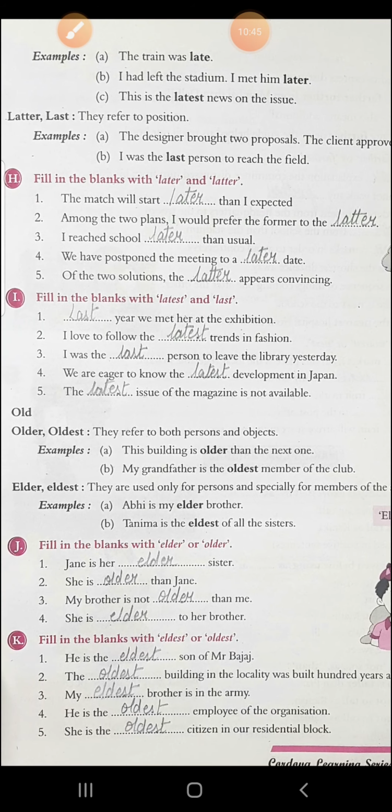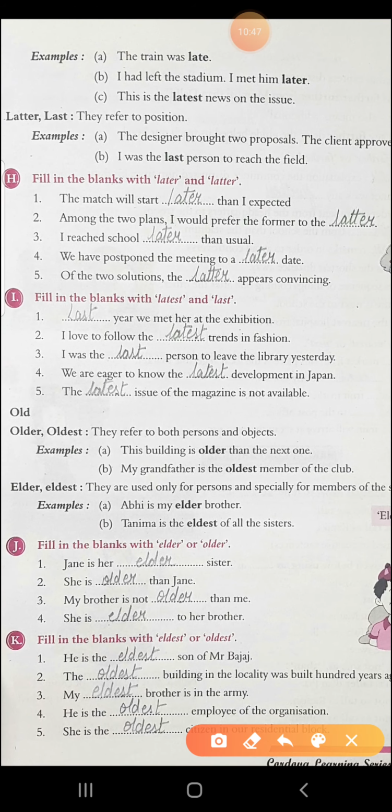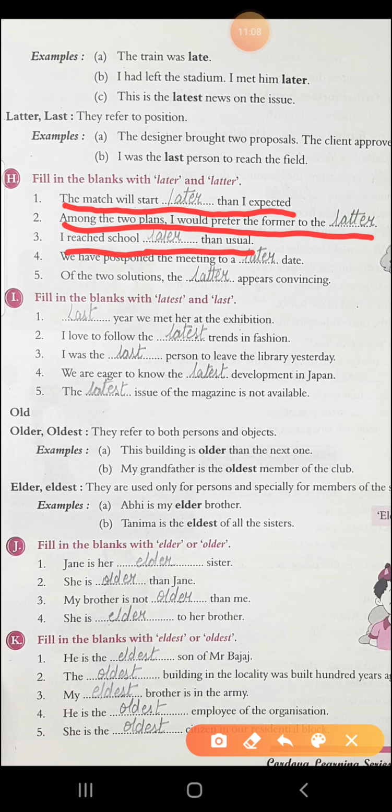Now see the first one. The match will start later than I expected. Time we are referring to again. Then second, among the 2 plans, I would prefer the former to the latter. So again here we are referring to position. Third is, I reached school later than usual. Again it is referring to time.